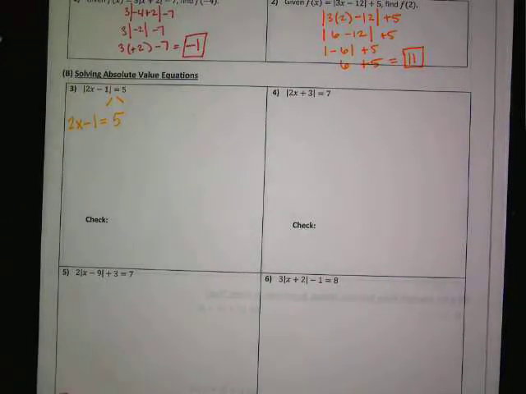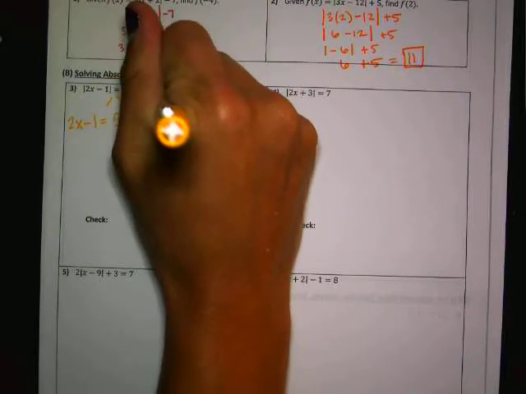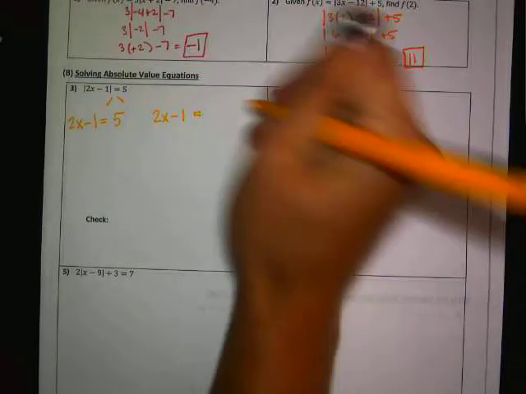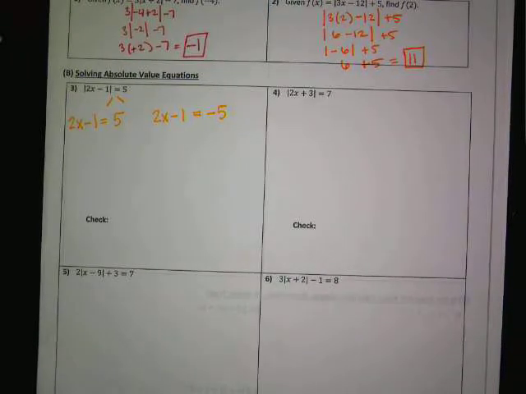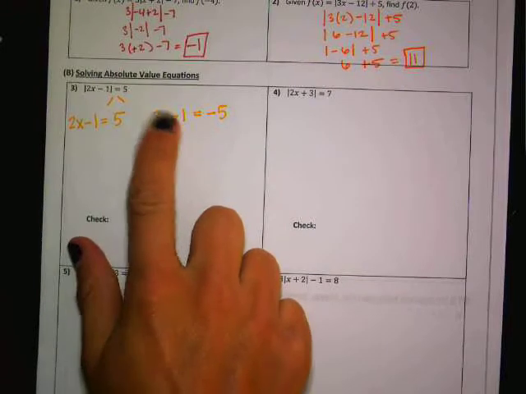All right, the second one, the inside's going to stay the same, 2x minus 1, but we're going to set it equal to -5. Don't change that to a plus. That stays negative.